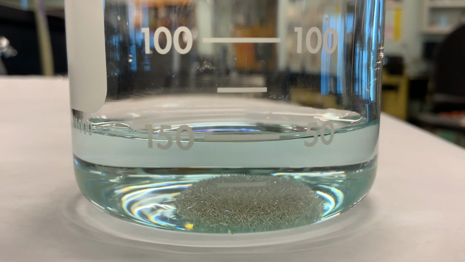So this reaction's been running for about 35 minutes, and we can see now that the silver that was in the silver nitrate solution has come out of solution and grown these beautiful crystals on the penny.